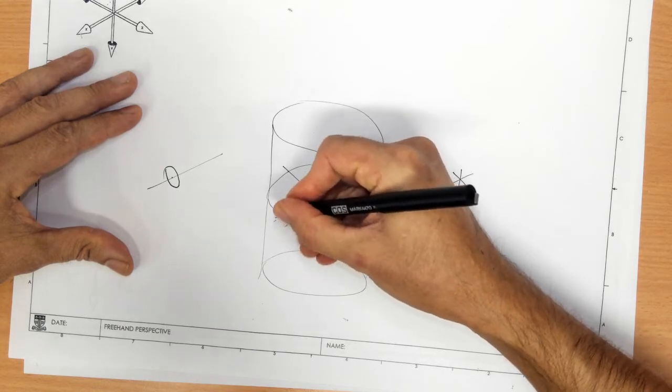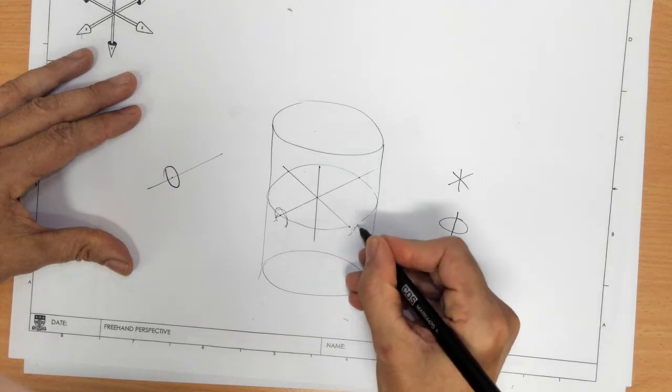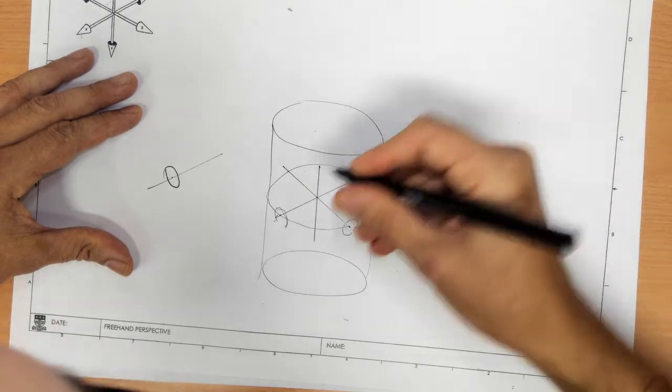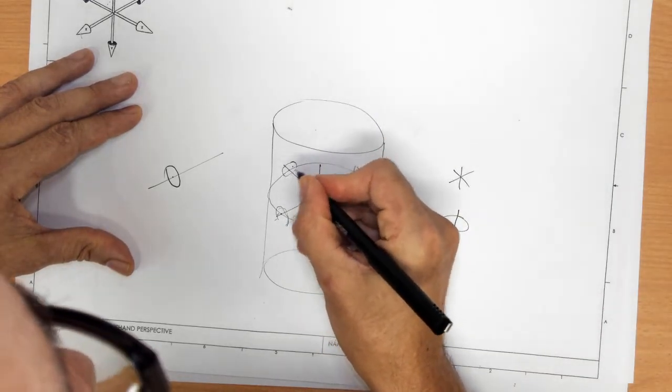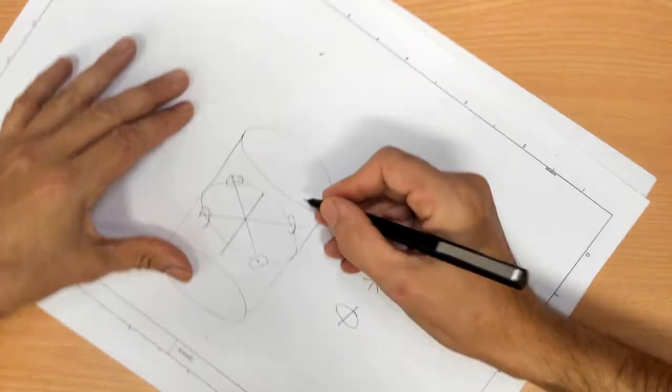So I'll just ghost the ellipse. So same thing this way, same thing that way, same thing that way. So there's my short axis for each ellipse. It's a bit crappy.